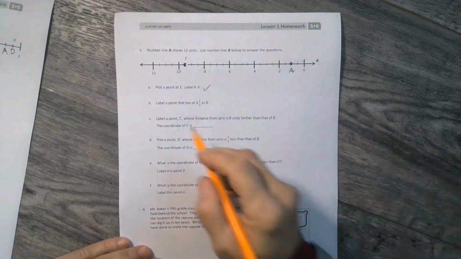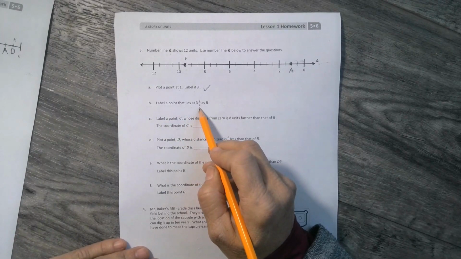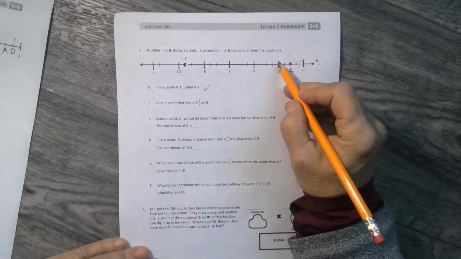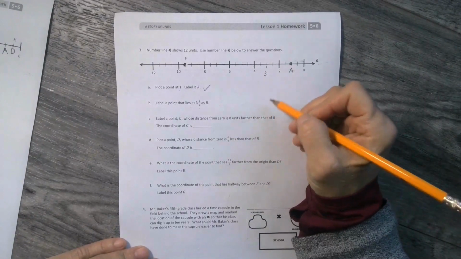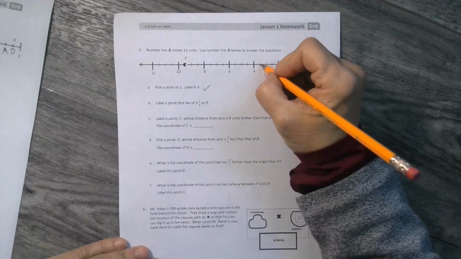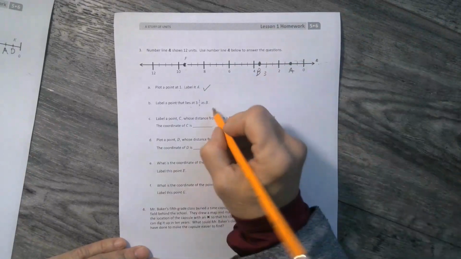I did that. Label a point that lies at 3.5 as B. Right? So we know that this is 2. We know that this is 4. We know that this is 3, right? 2, 2.5, 3, 3.5. Right? So we're going to call that B.